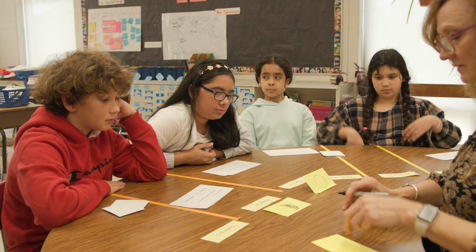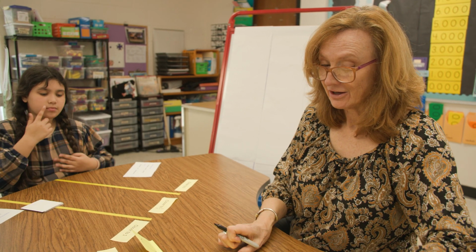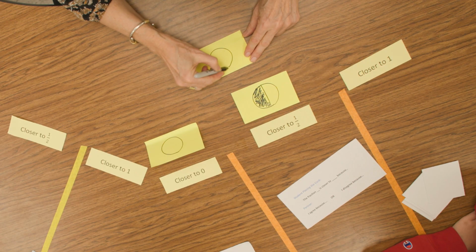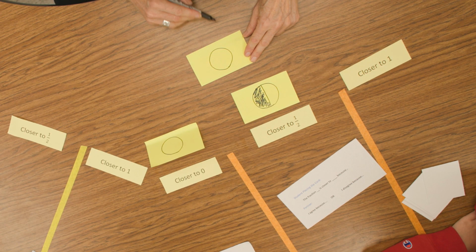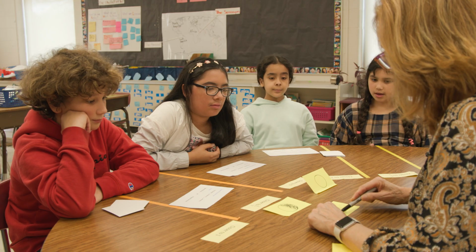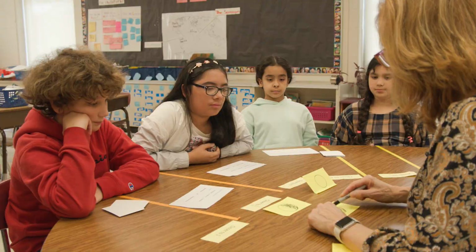And then, what's your idea for the closer to 1? A circle and the whole thing shaded in. The whole thing shaded in. Agreed? Yes. Okay.